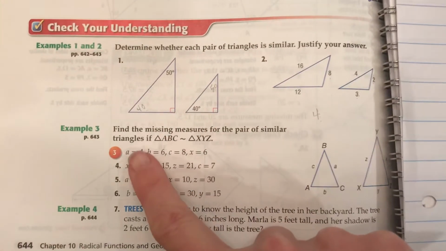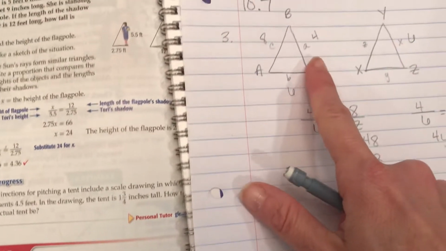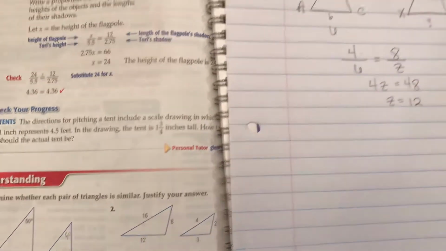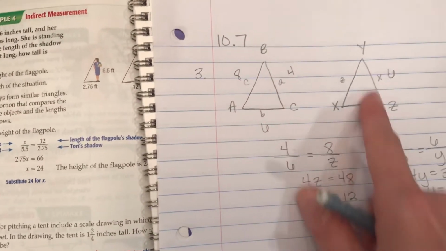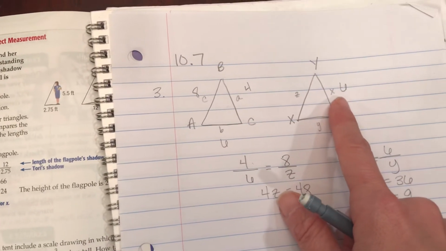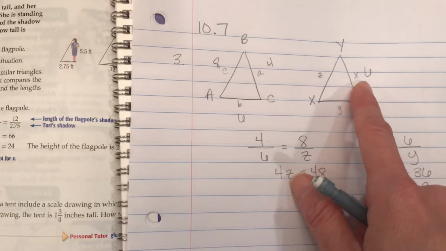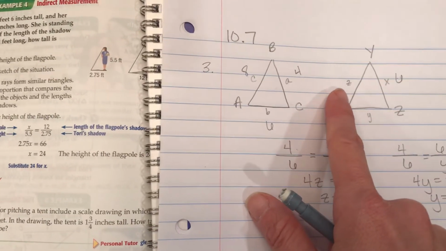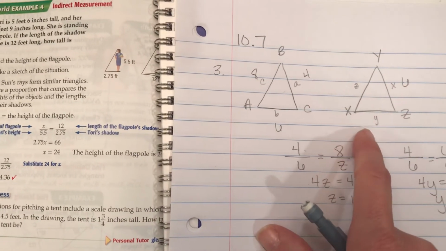The first thing you need to do is label your picture. They gave me A is 4. I labeled side A is 4. They gave me B is 6, and so on. They gave me 4 things, and I labeled everything they gave me. They gave me all the sides here, but only one side here. And it said find the missing measures. Well, we obviously don't know little z or little y. We don't know those 2 measures.